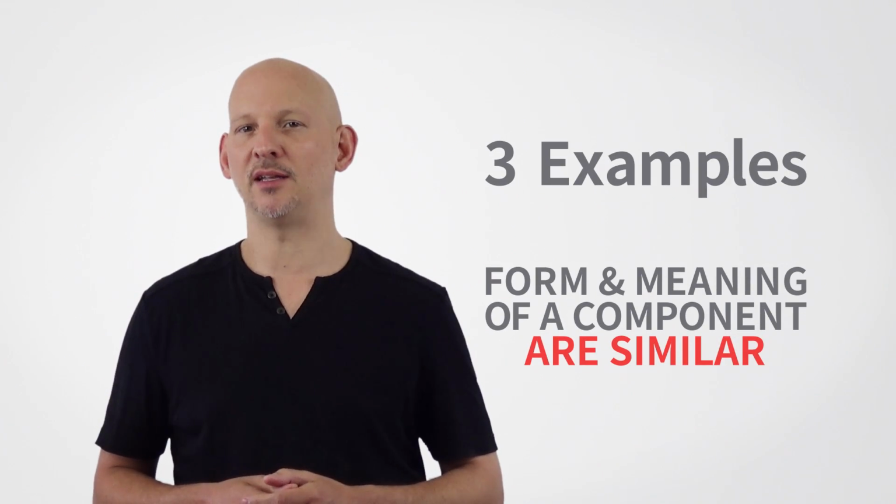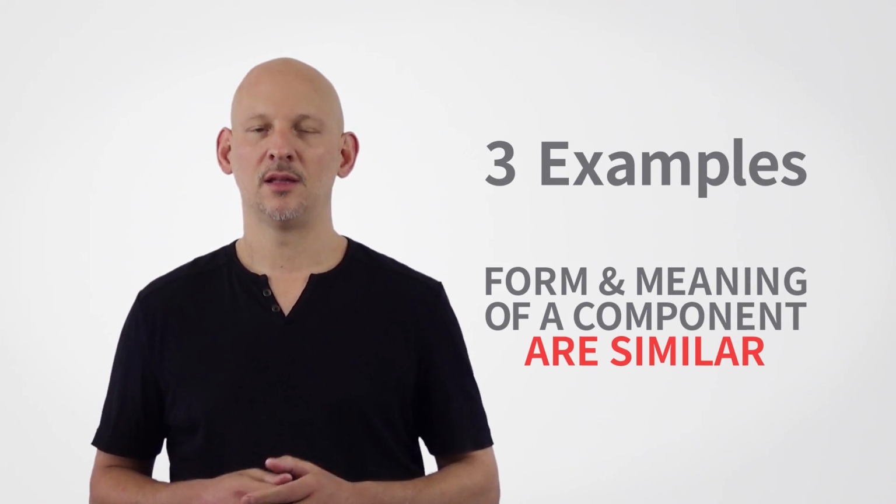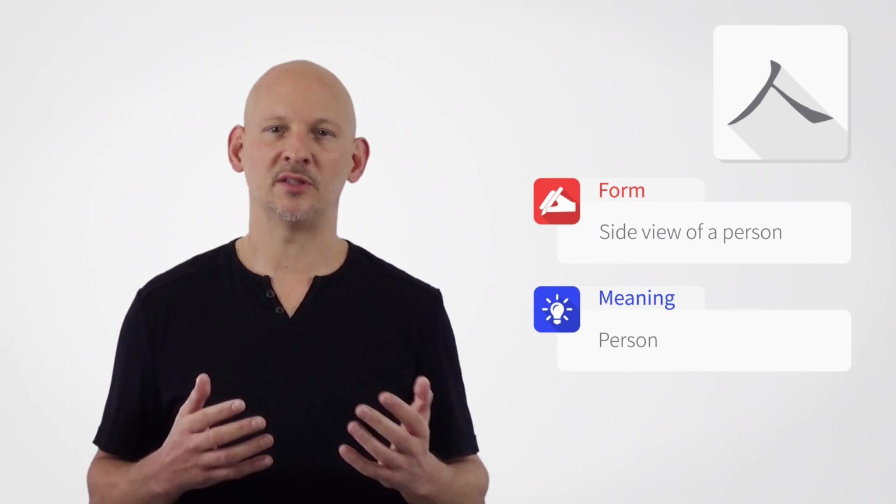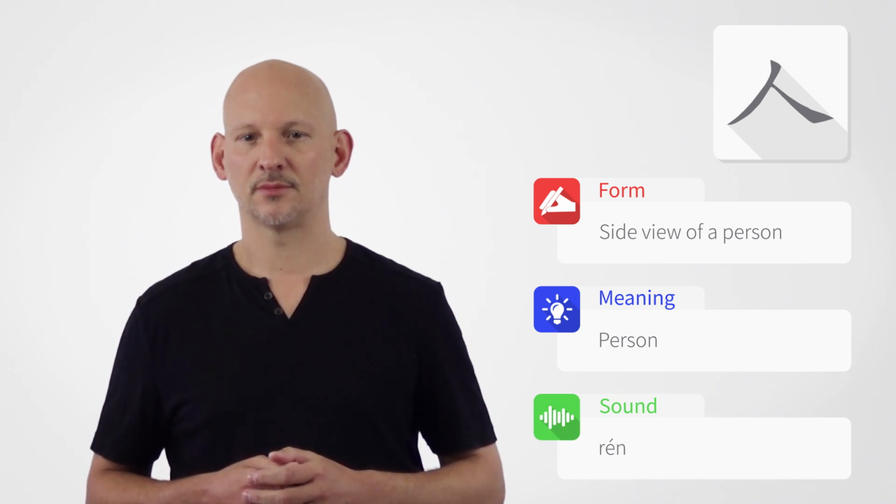Now we're going to look at three examples of components whose form and meaning are very similar. The first example is ren. The form of ren is a side view of a person, and it also means person. So its form and its meaning are basically the same. And its sound is ren.